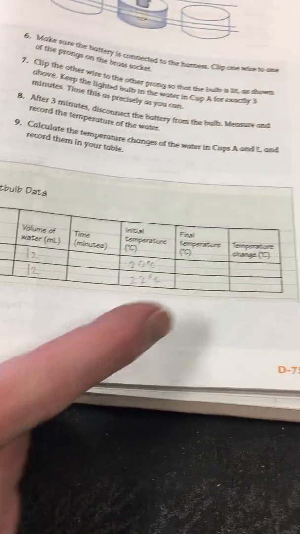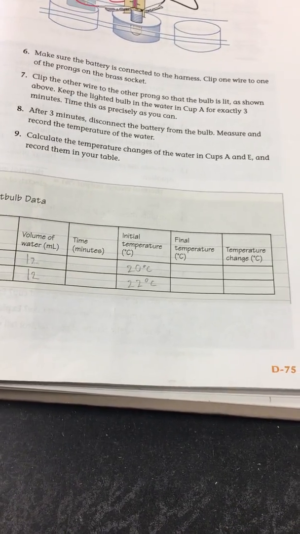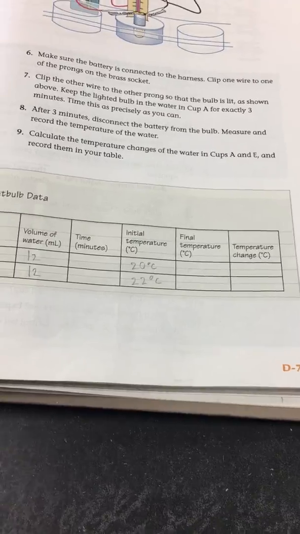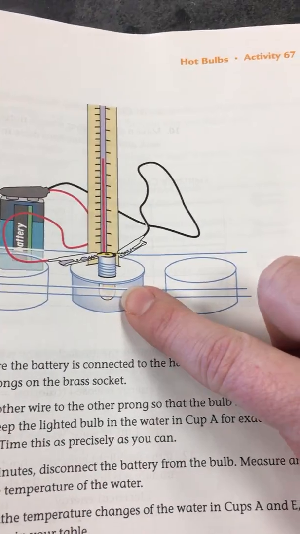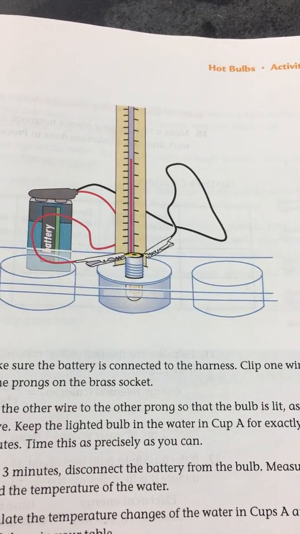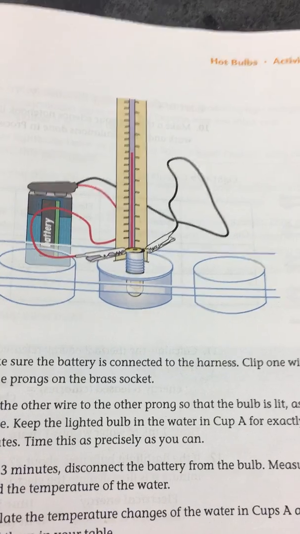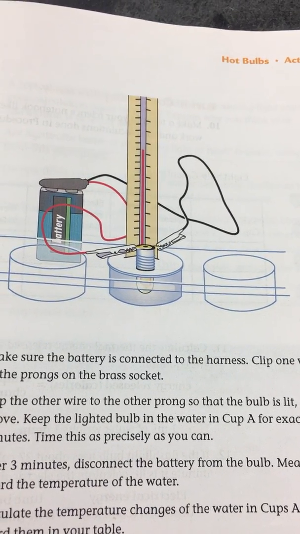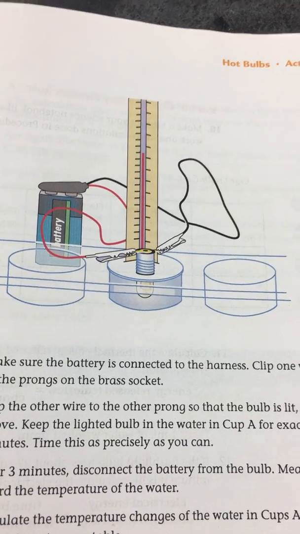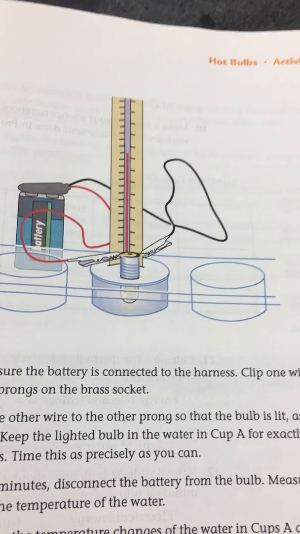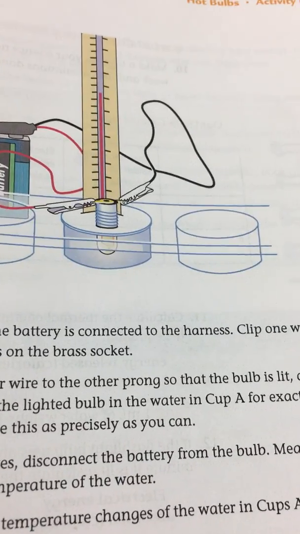So what we're going to do is use a hot bulb, which is an incandescent light bulb. An incandescent light bulb is a light produced by a hot object. It uses a filament that is heated by the flow of an electrical current. Incandescent light bulbs are no longer produced in the United States because of the poor efficiency rate that they have, and now we are going to be using LED and other types of lights.